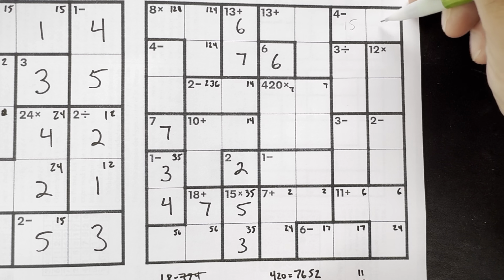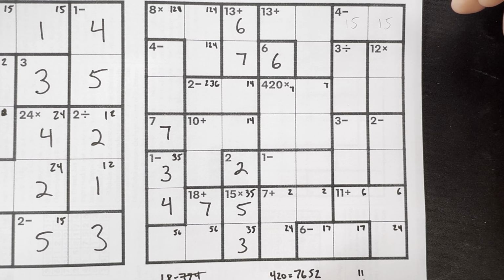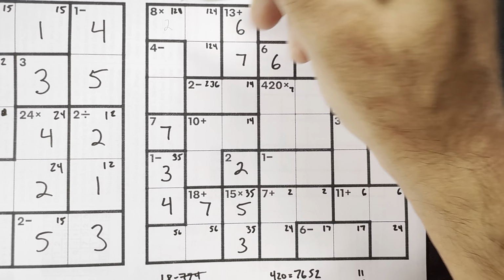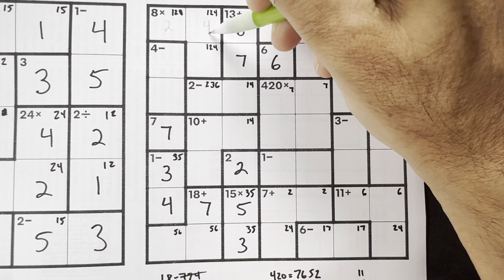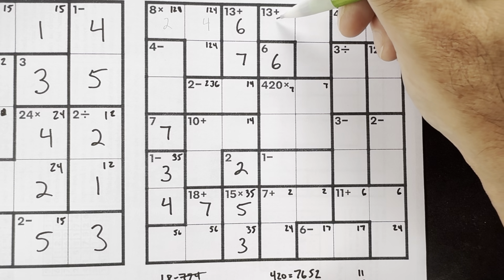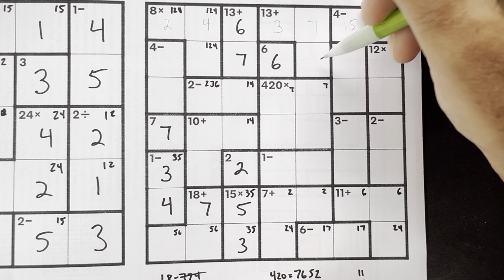So somewhere that's a 1-5. That means the 1 is gone from there. That means that's a 2. That's a 4. And we are missing the 7 and the 3. So it would have to go like that.